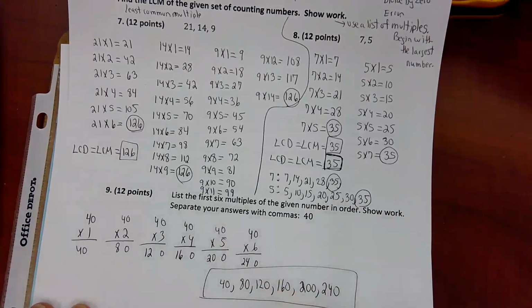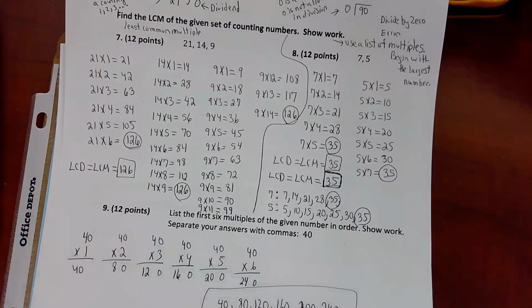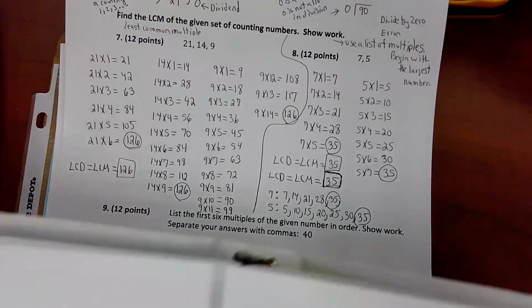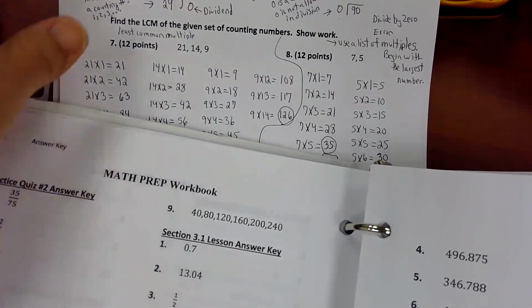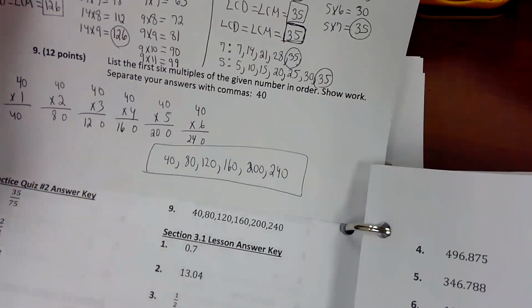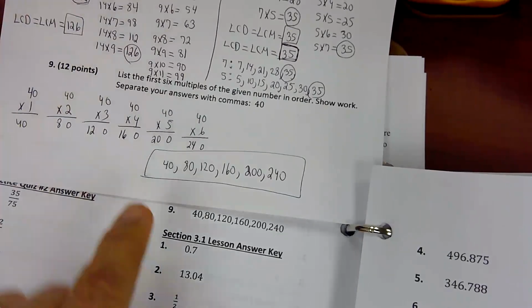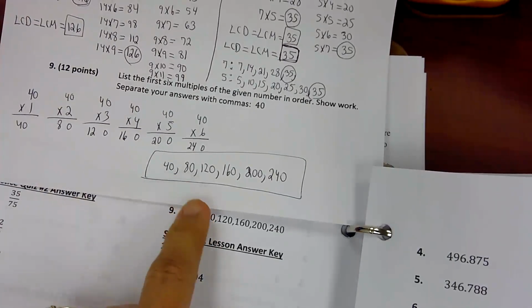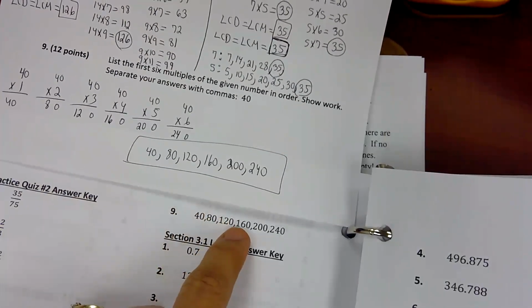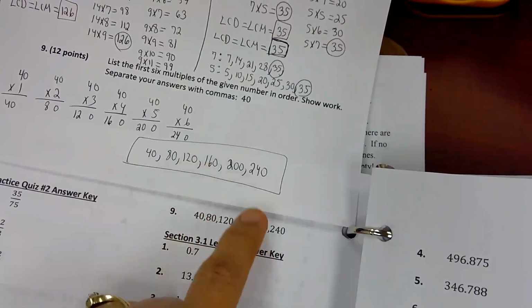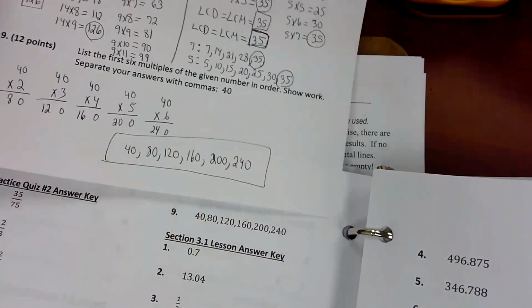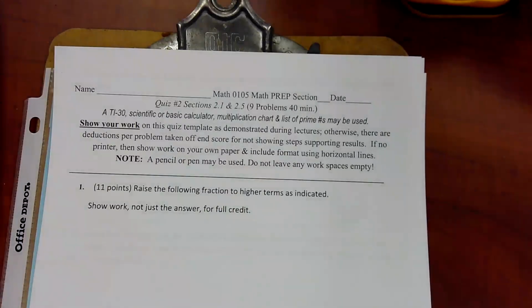You would type that in the computer using commas for that. And then we double check our work for that. Let's make sure. We're at number 9. So you can see 40, 80, 120, 160, 200, 240. Okay, so that checks out.